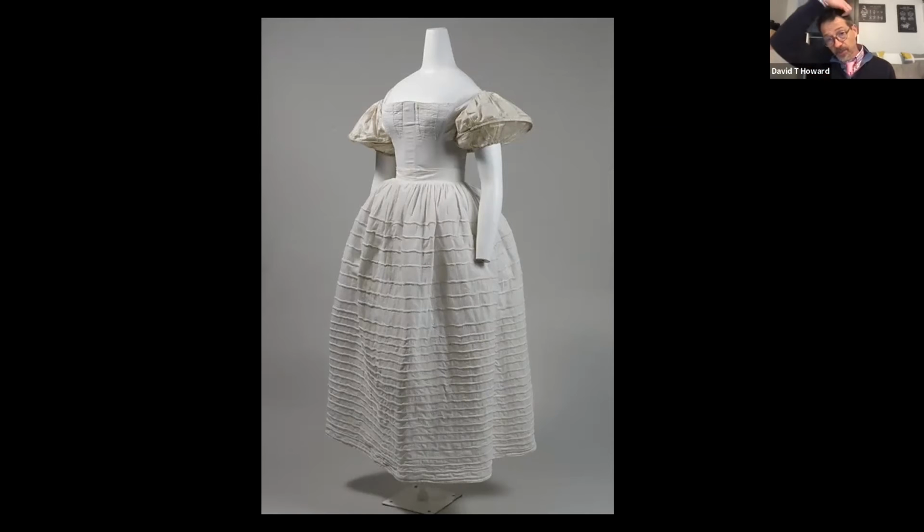It looks very similar to the stay we saw before, but now we're going to add structures. And here on the shoulders, which we'll see plenty of pictures of, so don't think this is it, but we can see a structure to hold the sleeves into position.